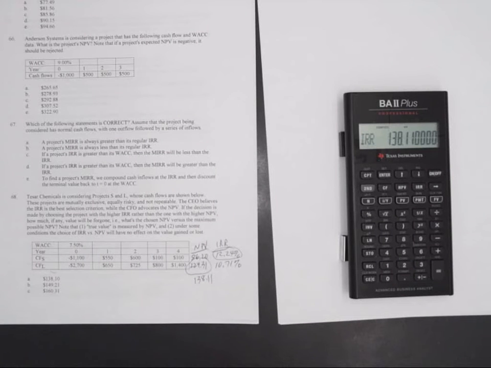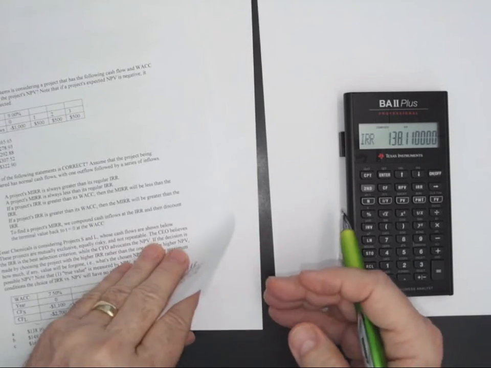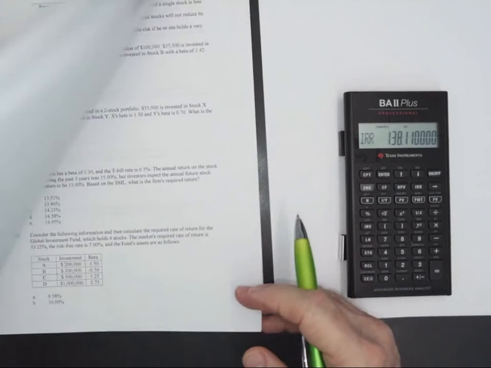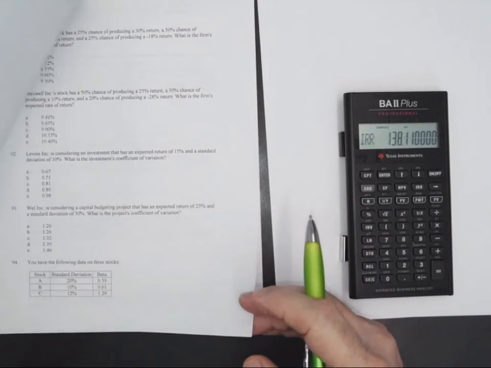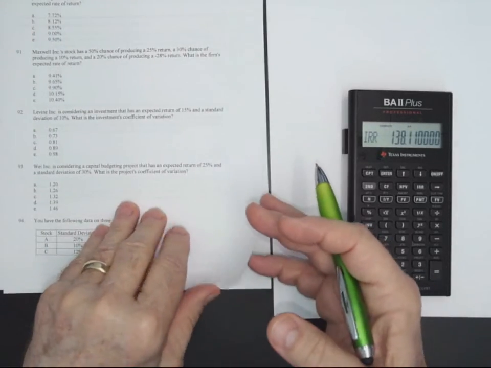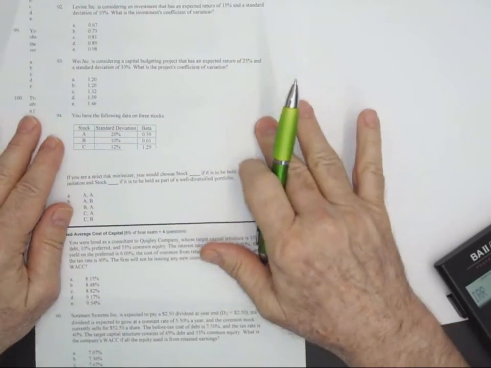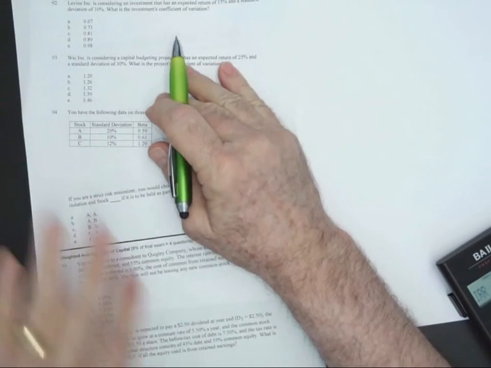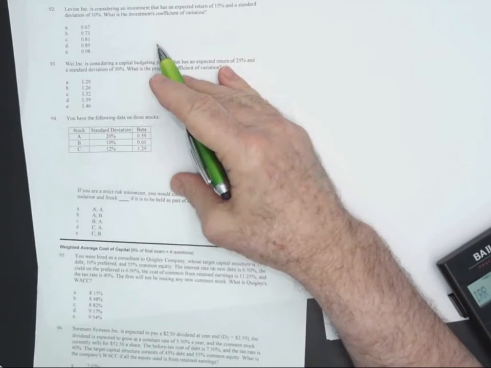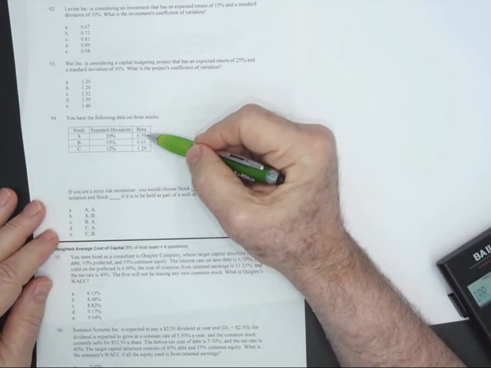Okay, we're going to go to 94. So you had the following data on 3 stocks. Got standard deviations and betas.